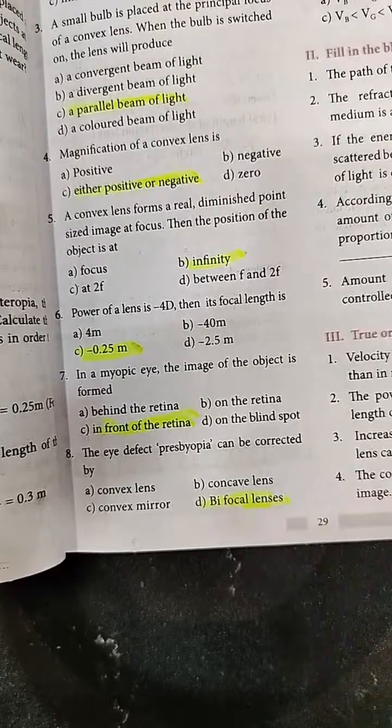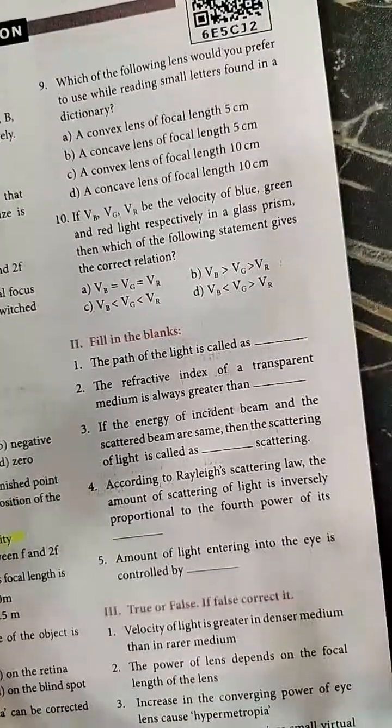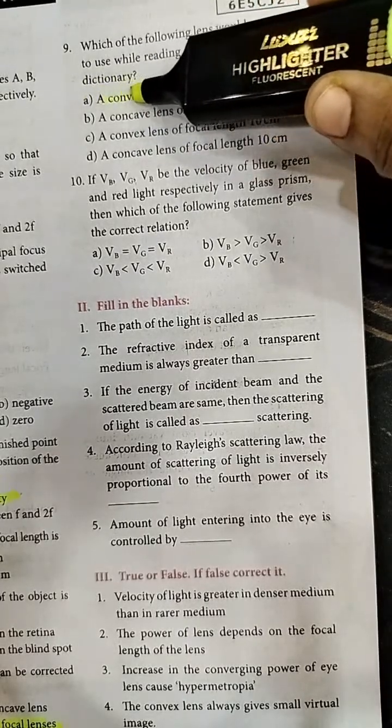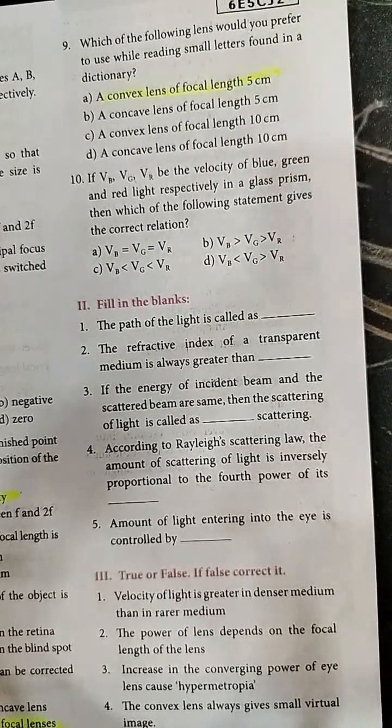Bifocal lenses. Ninth question. Which of the following lens would you prefer to use while reading small letters found in a dictionary? Option A is the right answer. A convex lens of focal length 5 centimeter.